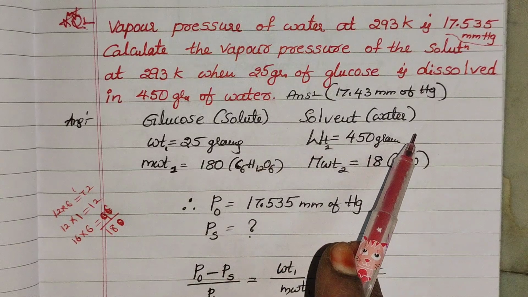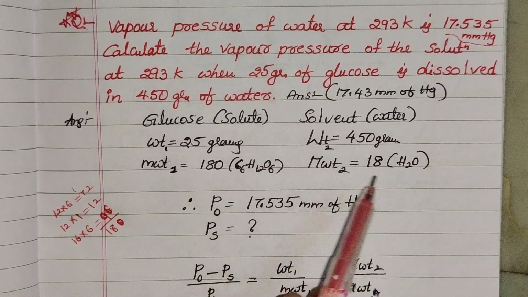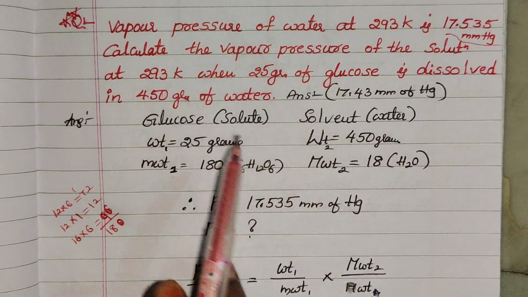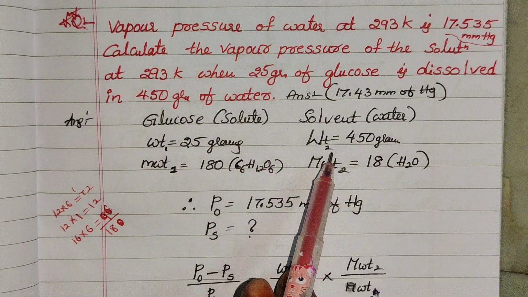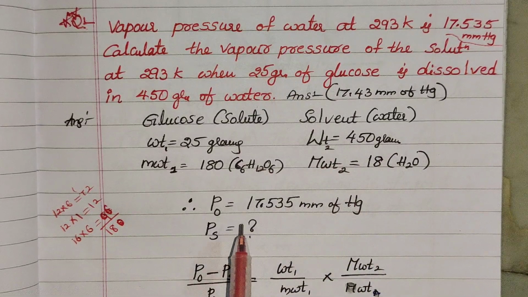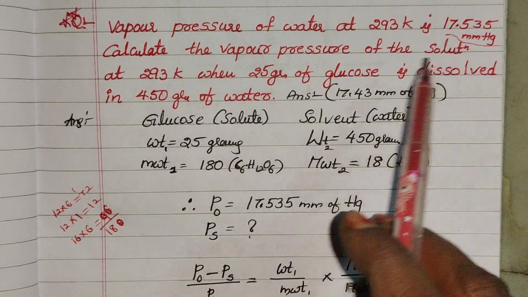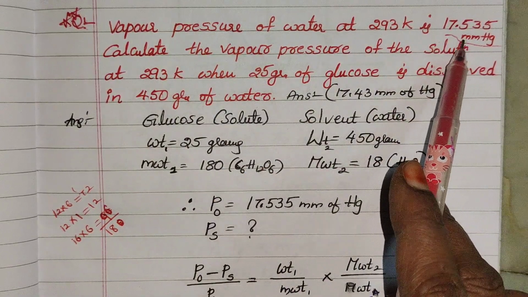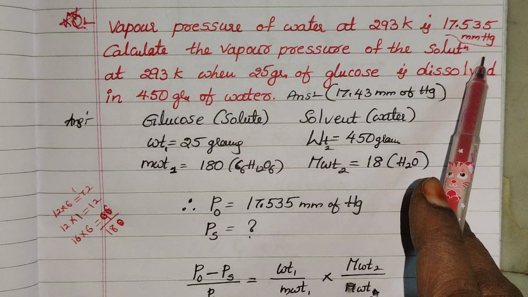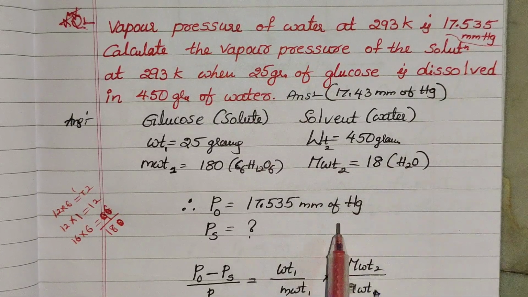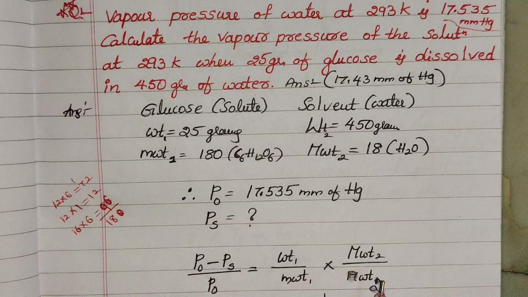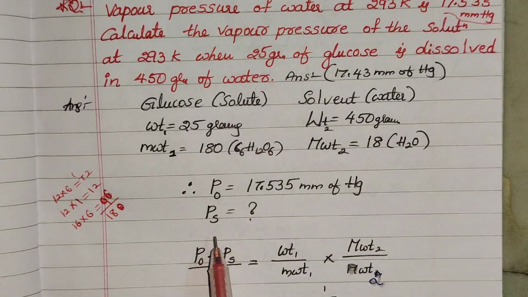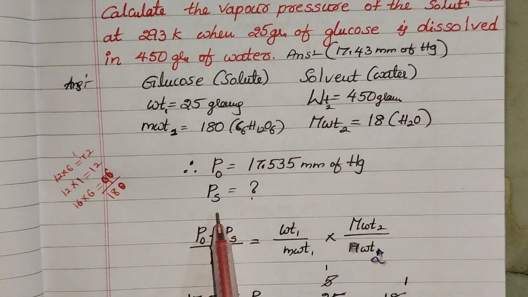Later, for the solvent, water's formula is H2O, so the molecular weight is 18. The actual weight given is 450 grams of water. P naught is already given: the vapor pressure of water at 293 K is 17.535 mmHg, millimeter of mercury, which is the pressure unit. Then what do we have to find? The pure form is already given. After dilution, the vapor pressure PS is what we have to calculate.